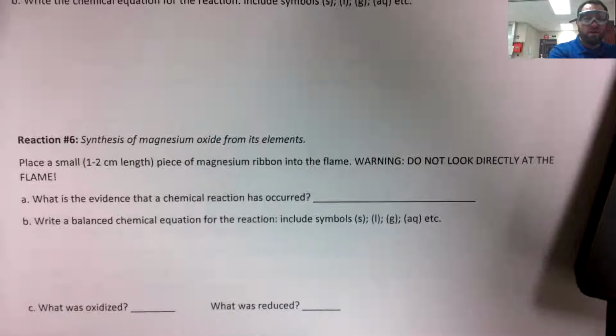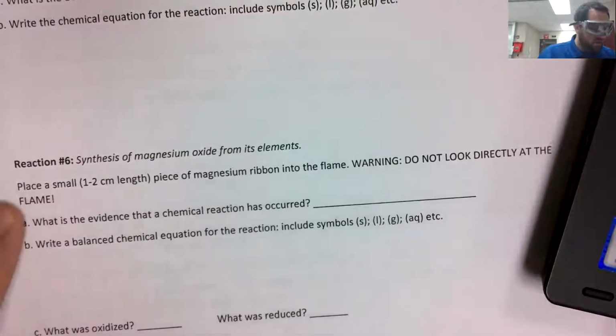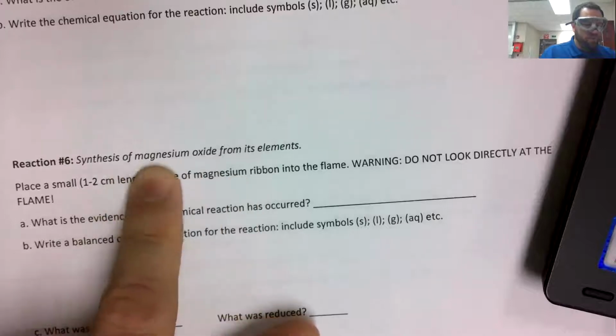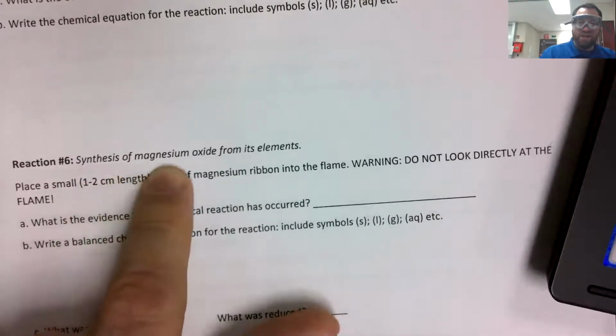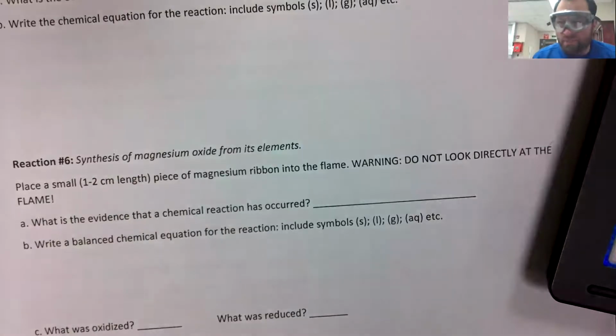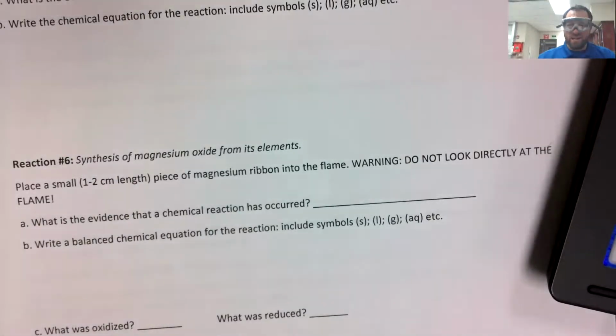Reaction 6, then, we used the flame to get the rest of it started, but the idea was we synthesized magnesium oxide from its elements. So I had that ribbon of magnesium, and it was tough to tell in the dark, but it was that same ribbon of magnesium that we used in reaction 2, so just elemental magnesium, and it reacted with the oxygen in the atmosphere. You guys saw that reaction. It's pretty nuts, wasn't it? Pretty bright, very bright, almost blindingly so. Perhaps I should have turned the lights back on before I did that reaction. So magnesium oxide was made from a little bit of magnesium and plain old oxygen in the atmosphere.